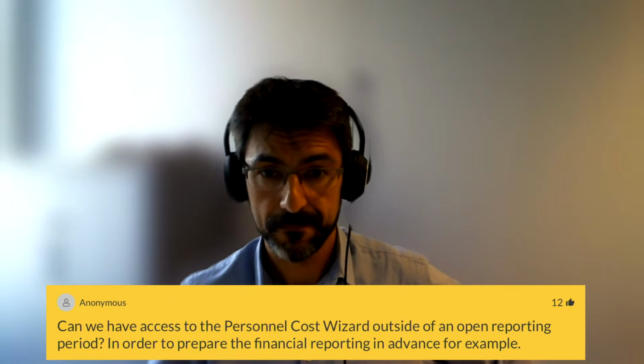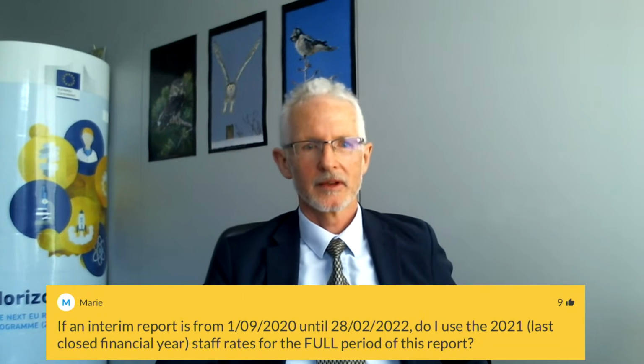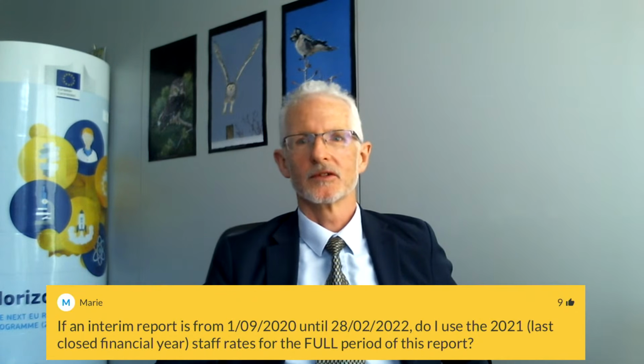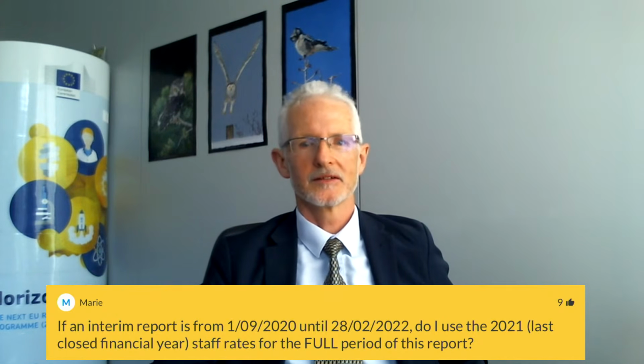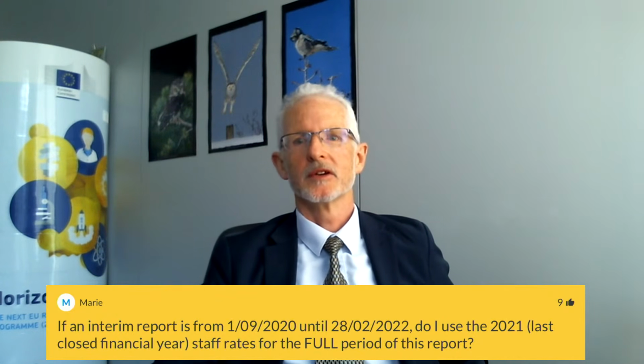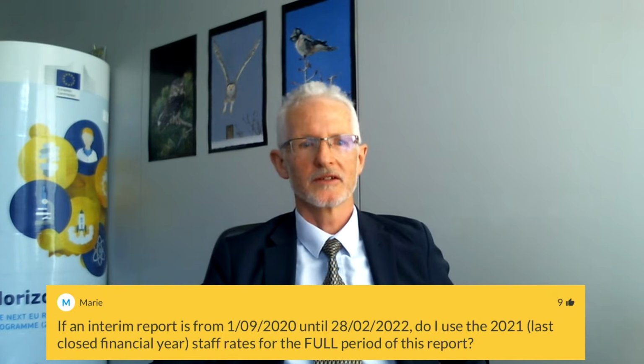Yeah, but maybe we can add that this is really a technical restriction. It's not because we do not want to, it's because for the moment, technically, there is no easy way to implement this. At the same time, we started preparing a personnel cost wizard for Horizon Europe, or to say it even more generally, for the corporate grant agreement in the current funding period, and we will take up this observation and see what we can do for Horizon Europe.